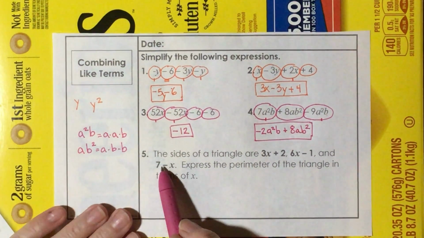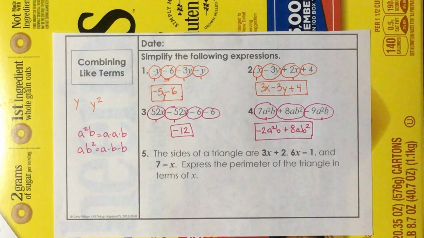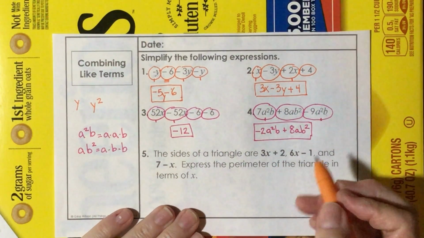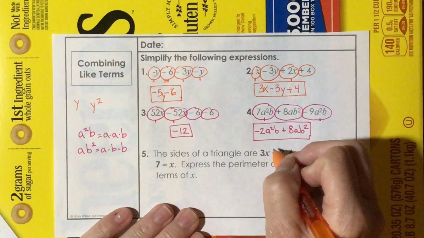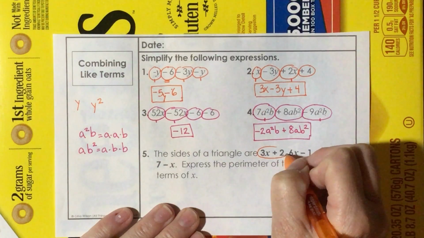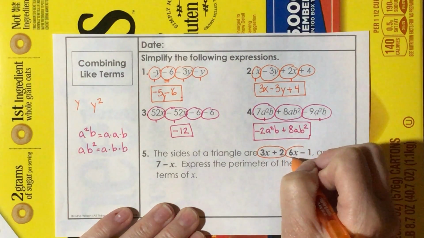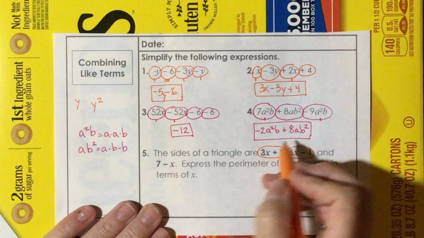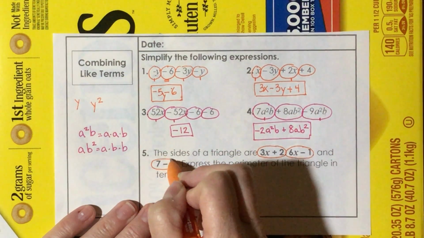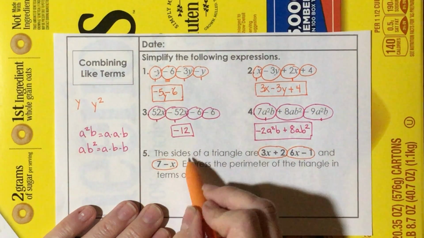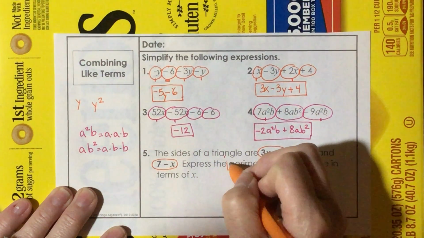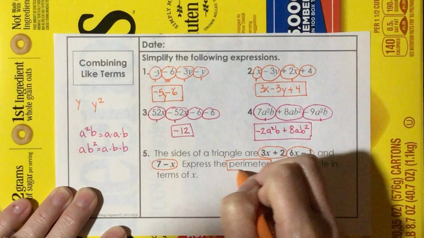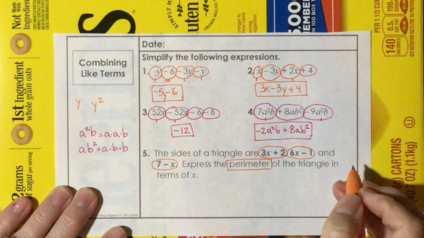Number 5. The sides of a triangle are 3x plus 2, 6x minus 1, and 7 minus x. I'm going to go ahead and circle those three polynomials because I know those are the sides of a triangle. Those are the three sides. Express the perimeter. So we're looking for the perimeter of the triangle in terms of x.